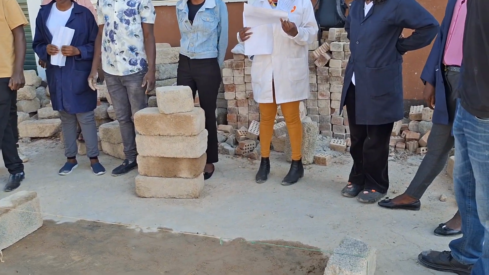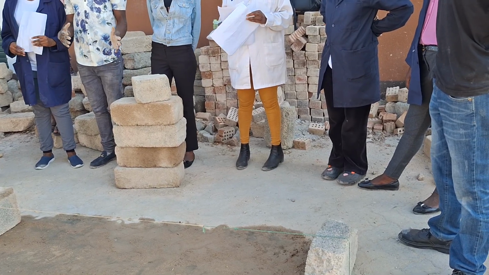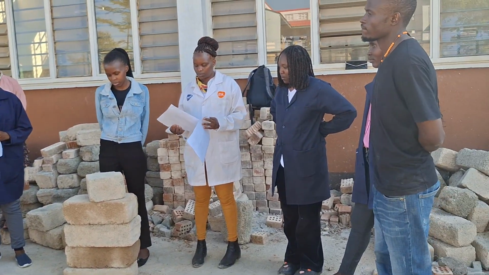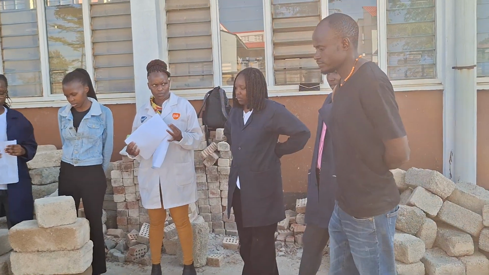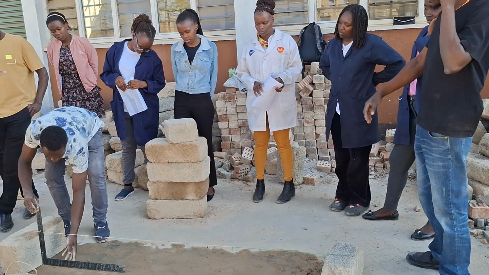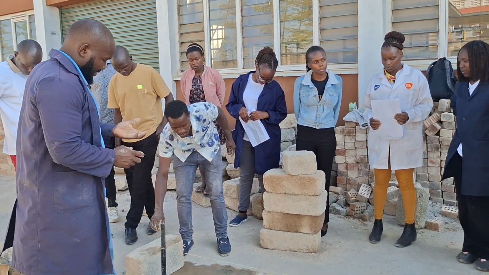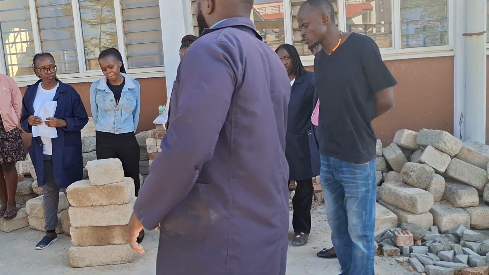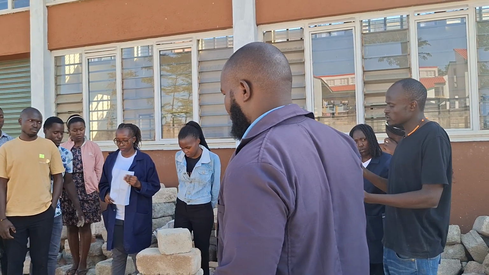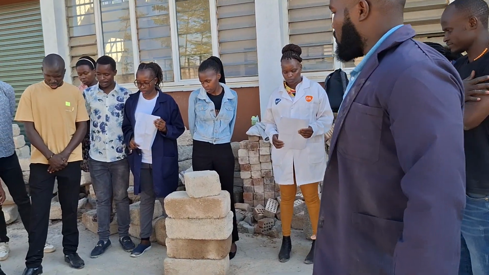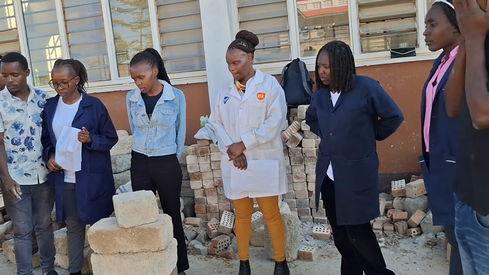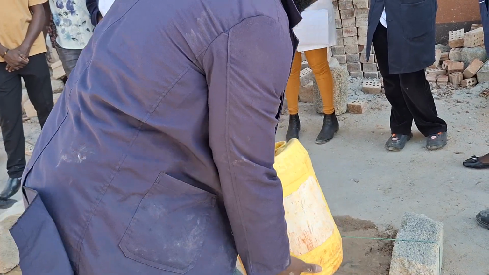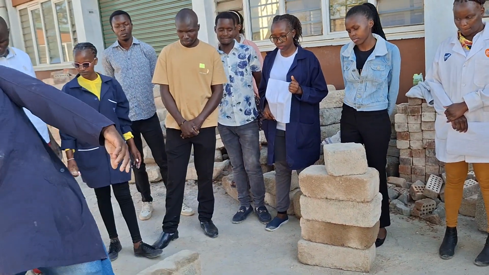Procedure number 4: we ensure that the alignment is right with the builder square. Procedure number 5: Mr. Jumbe. When we have identified the setting out, we shall pour down water to make the ground moist. Why do we use water before we construct? To make sure that the ground is wet and moist, so that it allows proper bonding. So we shall take a liter of water and pour a little.